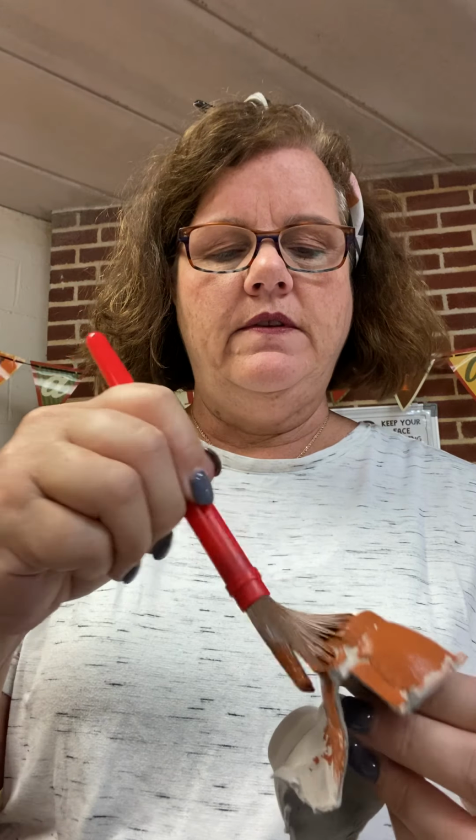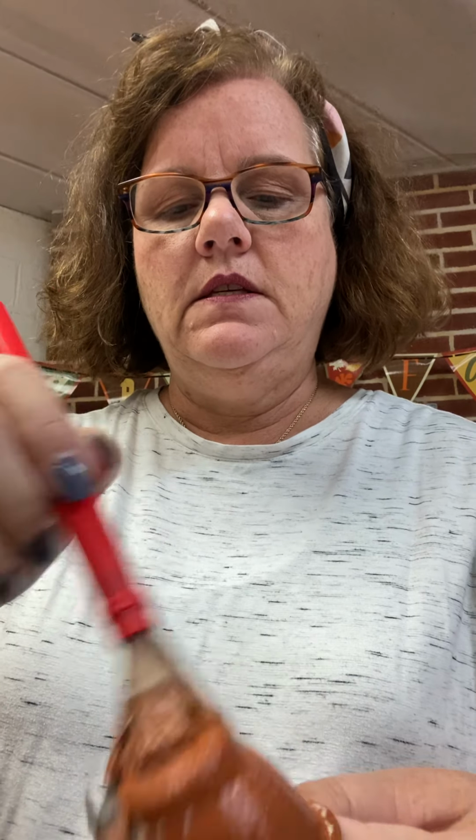So I'm just going to do one side real quick. See how I'm getting all the nooks and crannies? Maybe I'll do this down here. And if you don't put a lot on, it should dry pretty quickly. You're going to get some on your hands, and that's okay because it's washable. So it'll come right off. Now, if you're going to do this on the table and not hold it, maybe put down a piece of paper or a paper towel so we don't get our work area all dirty. Whatever works for Mom and Dad.